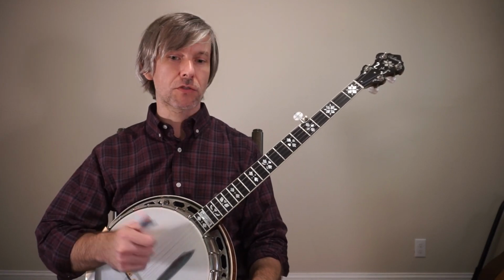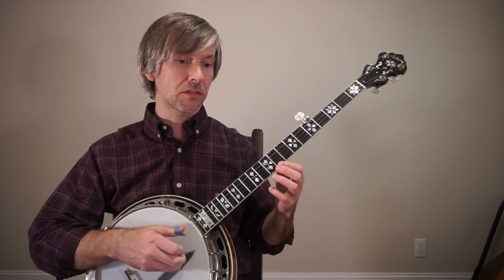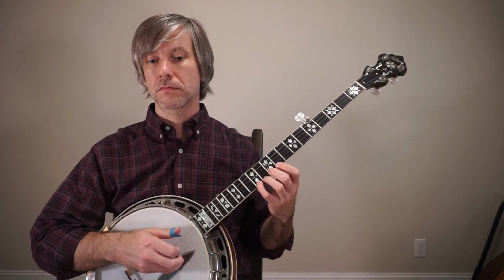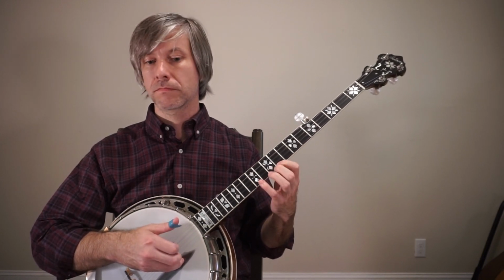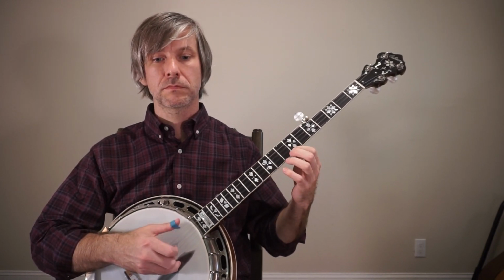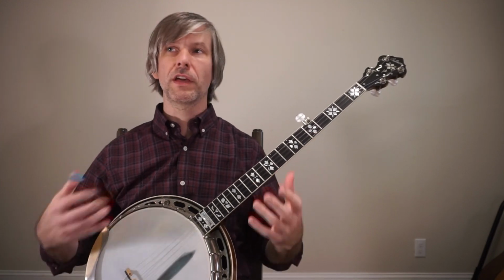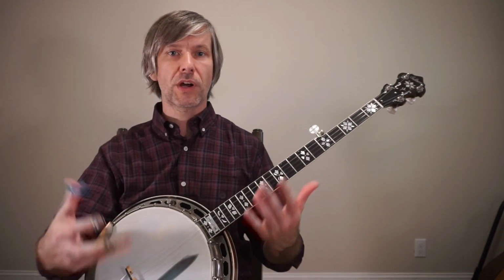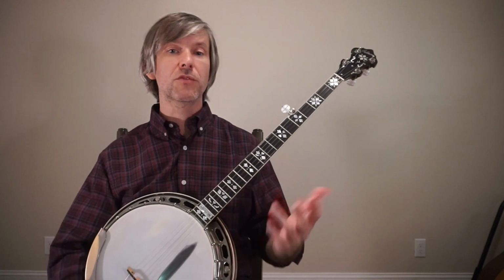Or you could even use the fifth string of your banjo. You could even think of it like this. Now hopefully, as the song progresses, or your improvisation progresses, it becomes a little bit more interesting.